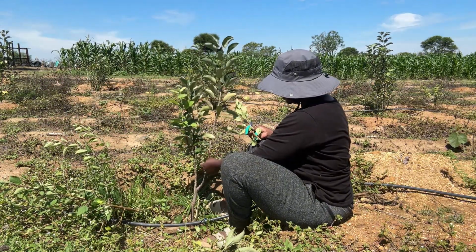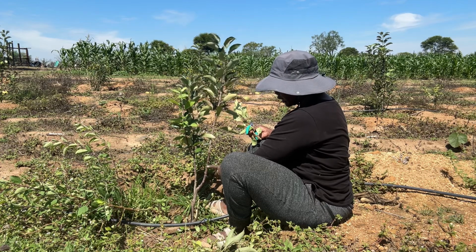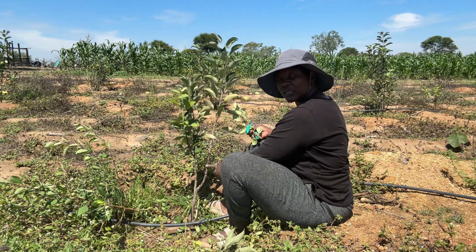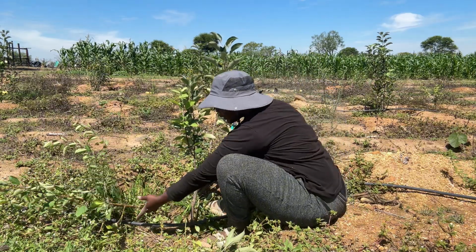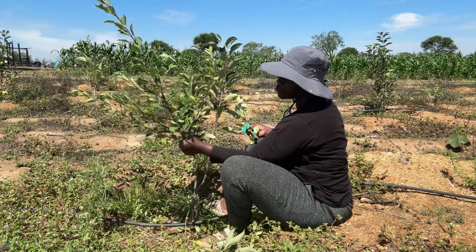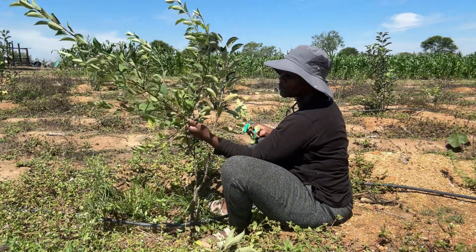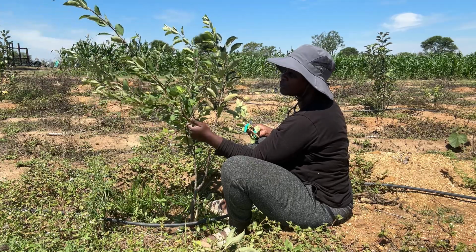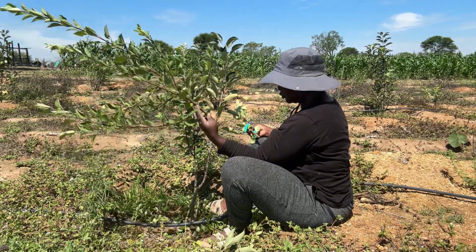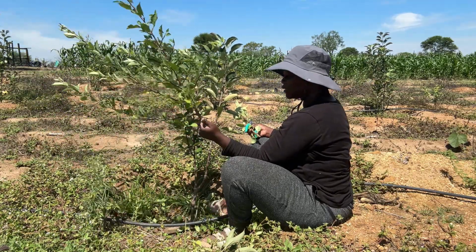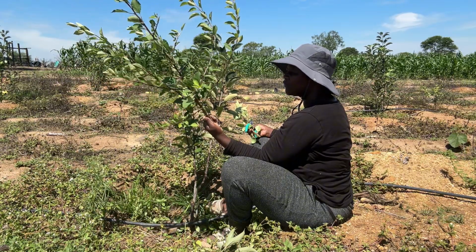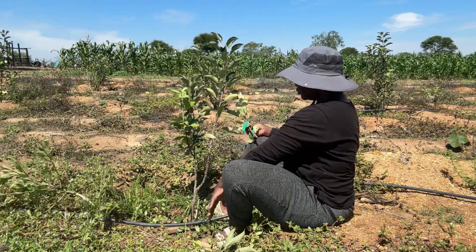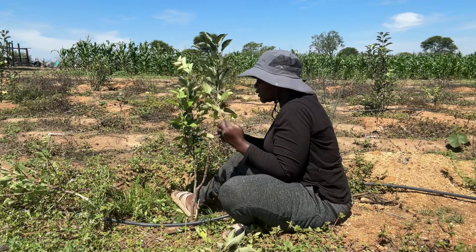And it has visible nodes. An apple tree has visible nodes. This one doesn't have those nodes. When you check the stem, it doesn't have those visible nodes. So it's really different. You can actually differentiate between the two.